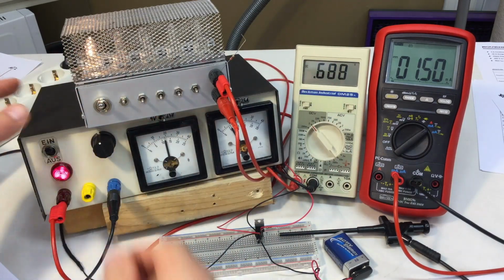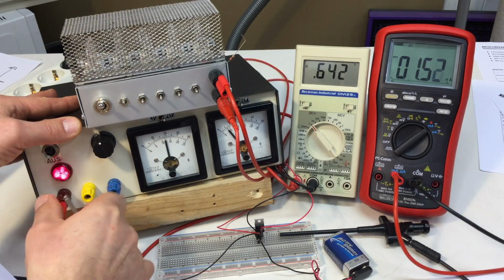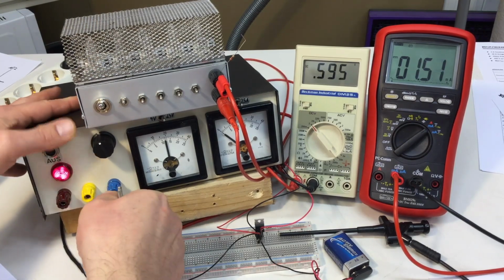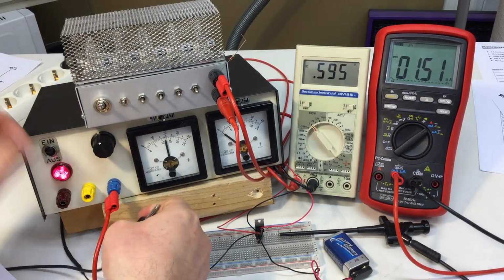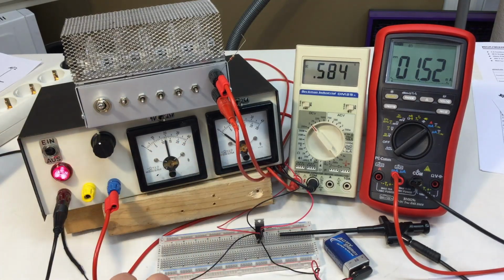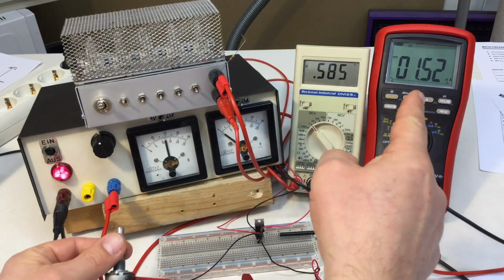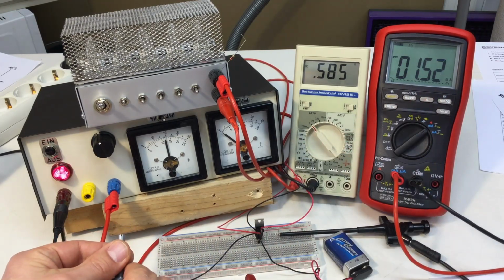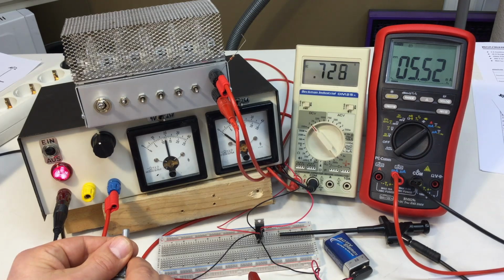Let's try the whole thing in the fourth quadrant. That's quite easy. I just have to switch the polarity of my load side of the circuit. And we expect to need a whole lot more of trigger current. So we go up here. Yeah, 2 milliamps. 3, 4, 5, nothing happens. 6, 7, 8.